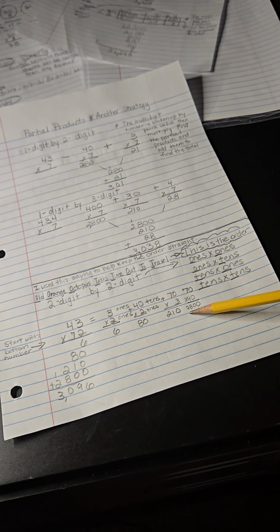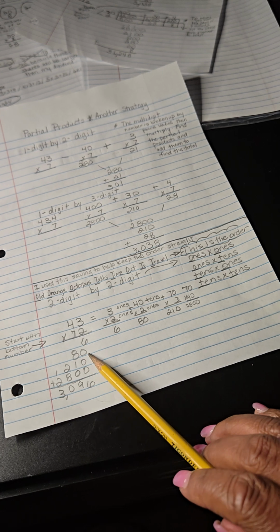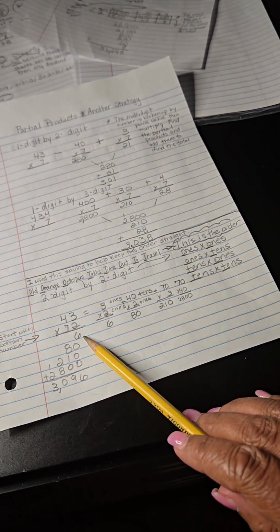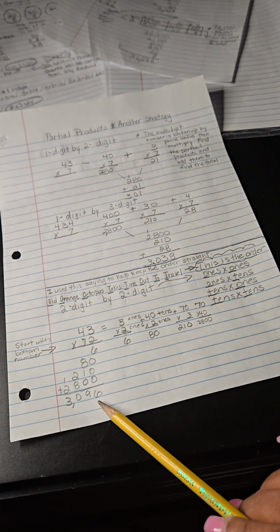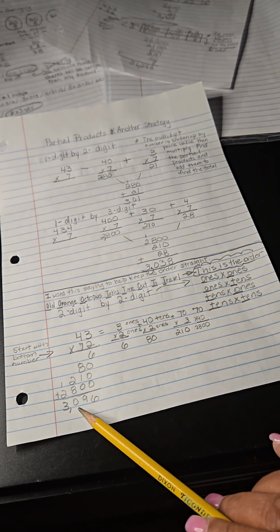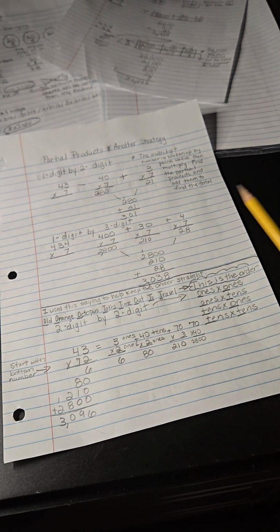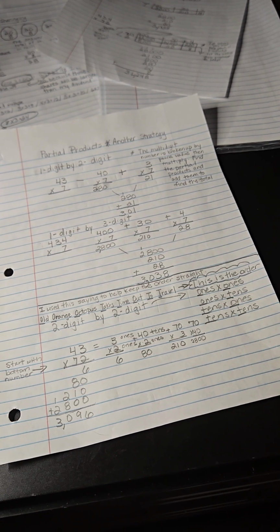So you could just write 2,800, okay? So then you're adding all of those up. And like I said, I always like to start with the smallest number and go all the way down to the largest number. And I'm going to get 3,096, okay? 3,096. So that is how you can use partial products.